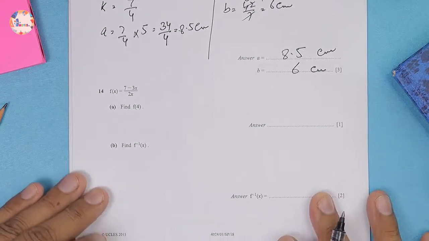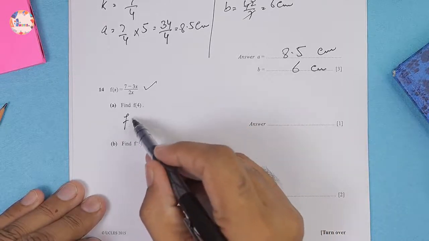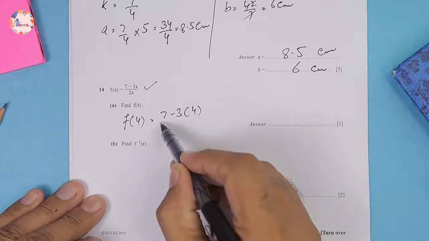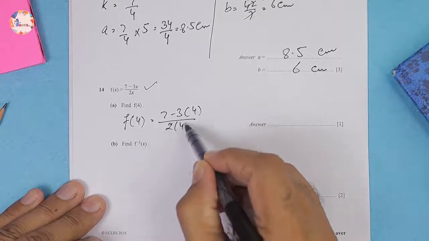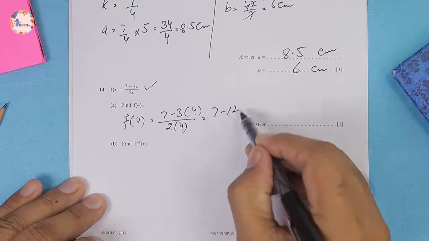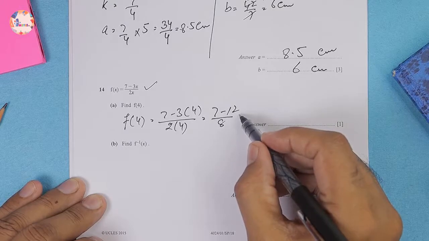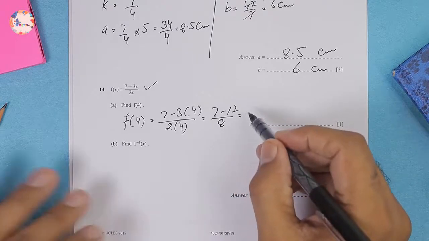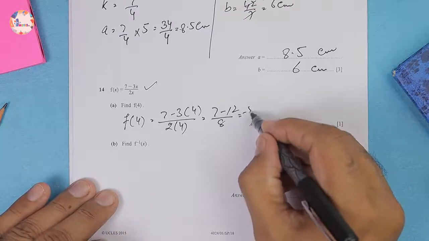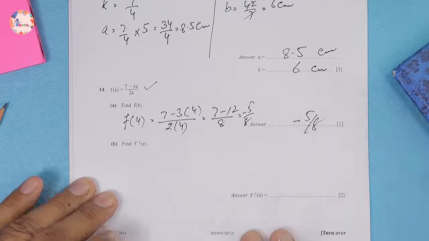Then question number 14, f of x is provided, find f of 4. So f of 4 we can write is equal to 7 minus 3 into 4 divided by 2 into 4. This will be equal to 7 minus 12 divided by 8, which is equal to minus 5 over 8, and the answer will be minus 5 over 8 over here.